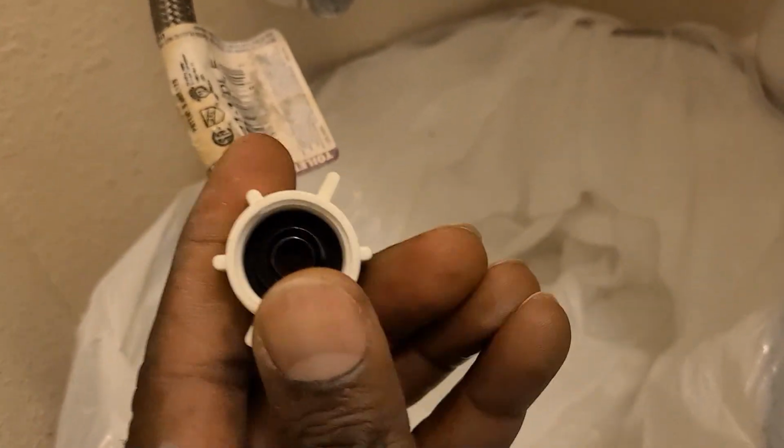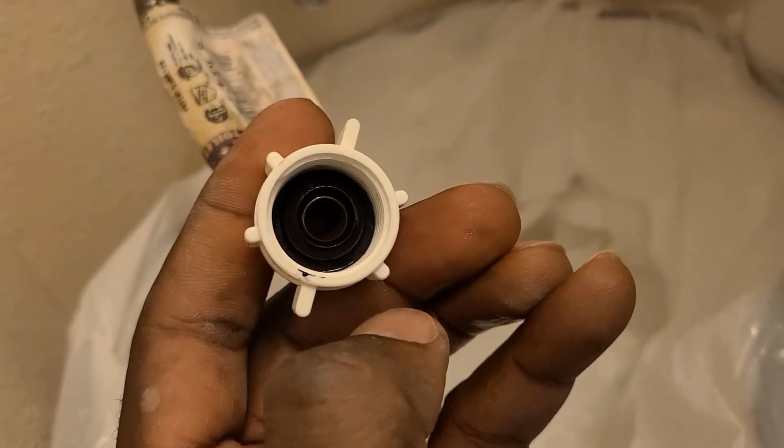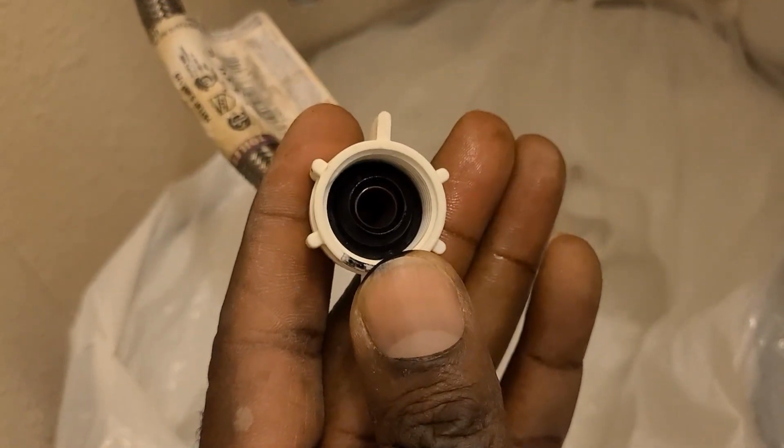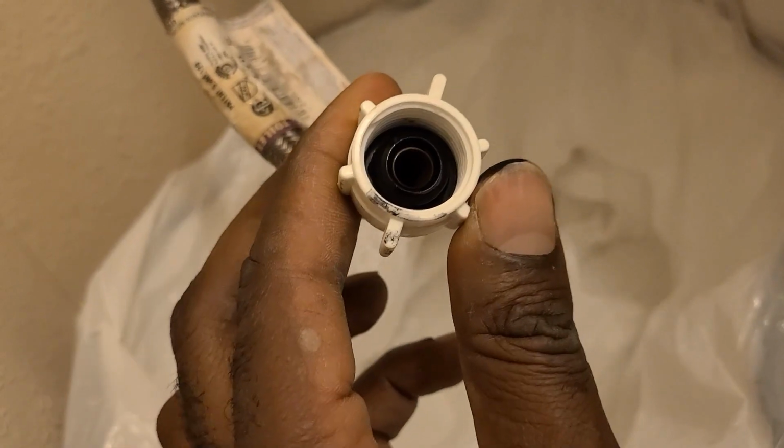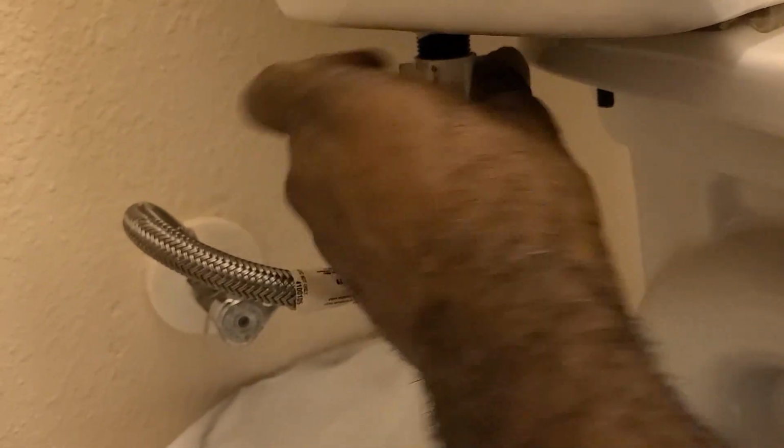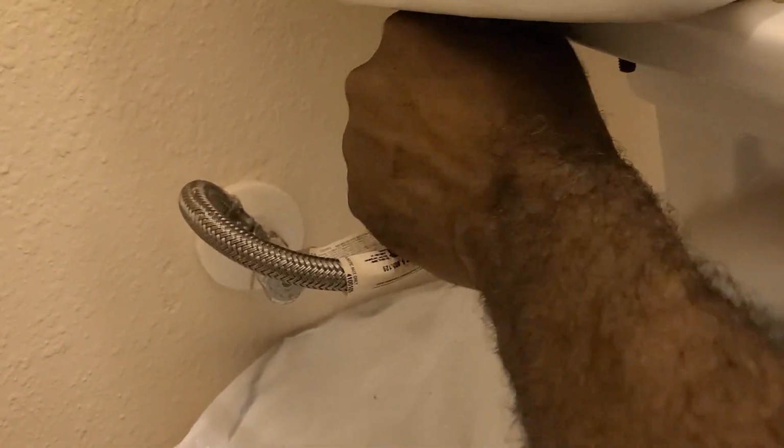So now, coming here, something to check for. You see that? There's a black rubber gasket in there. Make sure that's still in place before you screw it back. That's what prevents it from leaking. If that's not there, and you open that water line, you're gonna have a ton of water flowing onto your bathroom floor, and you don't want that. So remember, hand tight should be good enough. This is plastic. You don't necessarily want to overdo it.